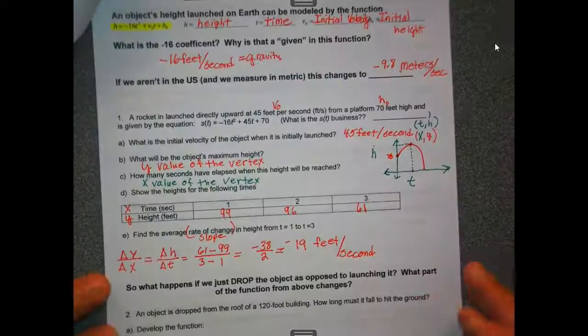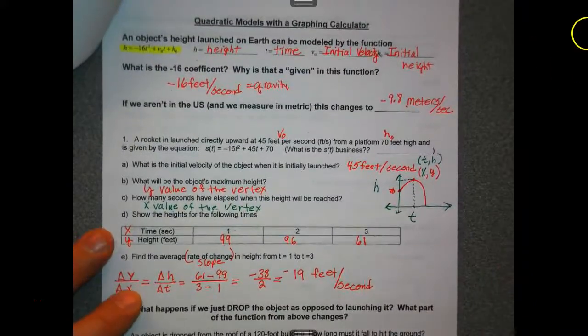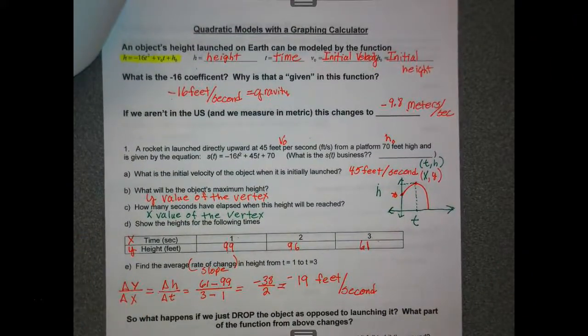We did quadratic modeling. Oh, we're on number 2. Okay, cool. So, a little review. A little bit.